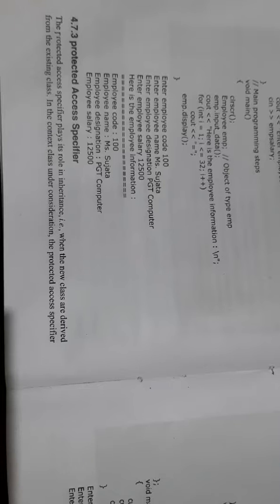From the parent class, a child class is derived. So from the base class another class is derived, and in that case this protected access specifier is used.